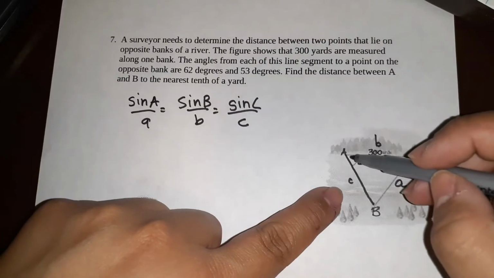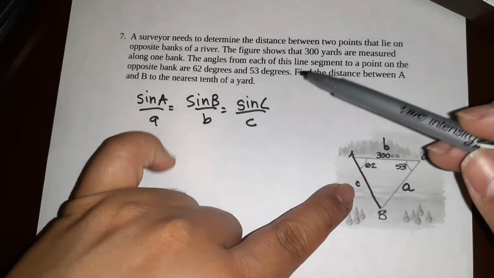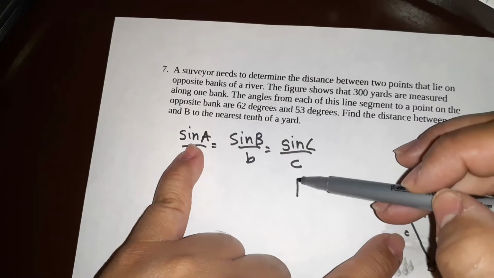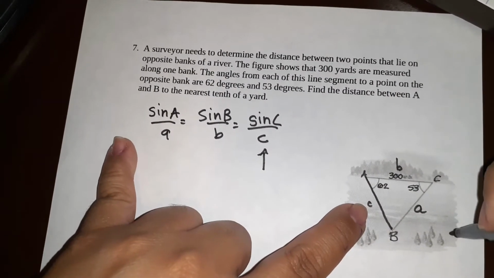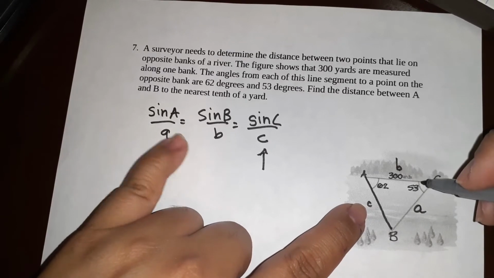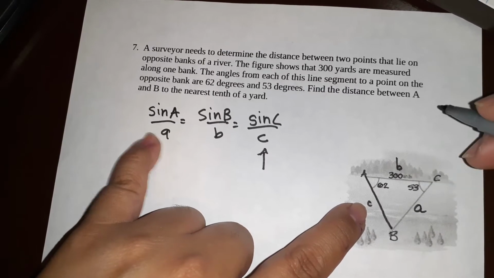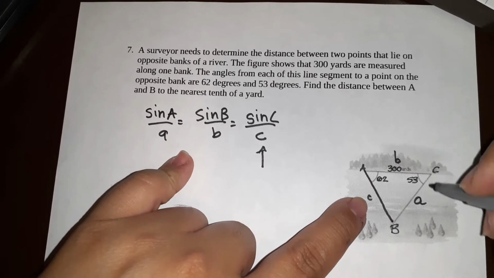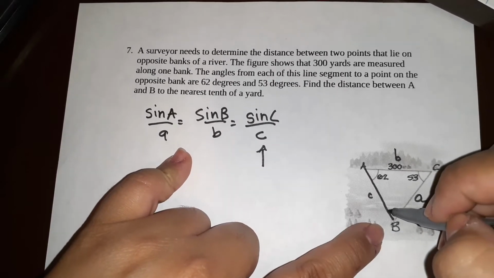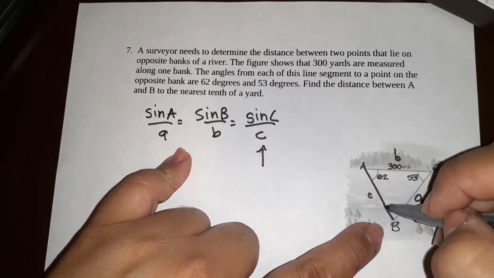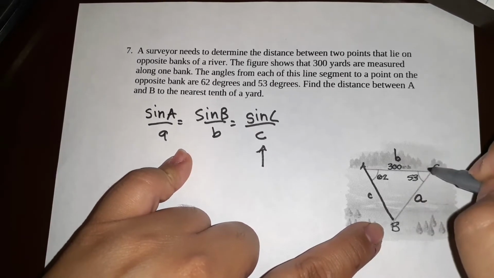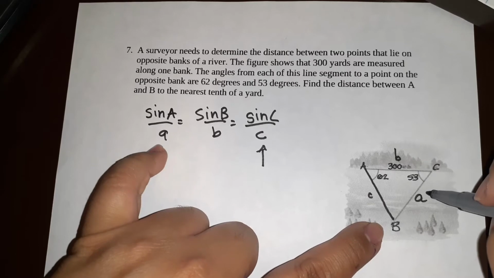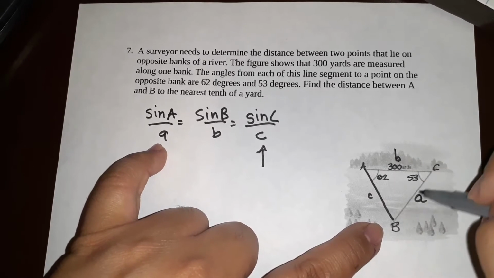We know for sure we have to use this one because we need our side C. So now it's either between sine A or sine B. Well, let's see. I don't have this angle, but I have this side. And I have this angle, but I don't have this side.